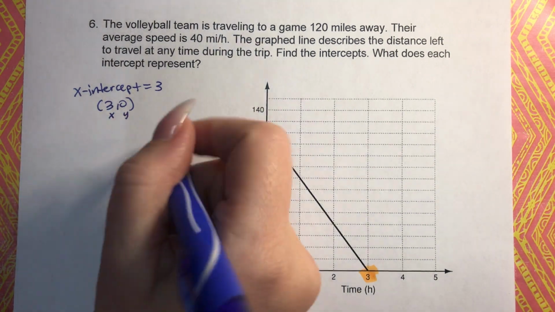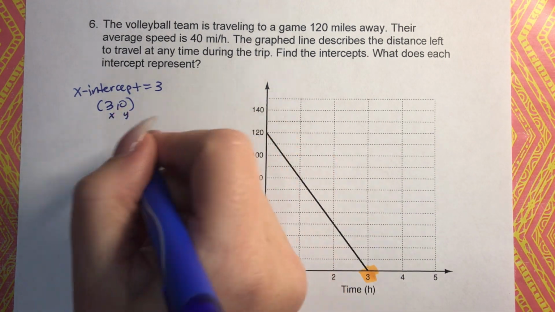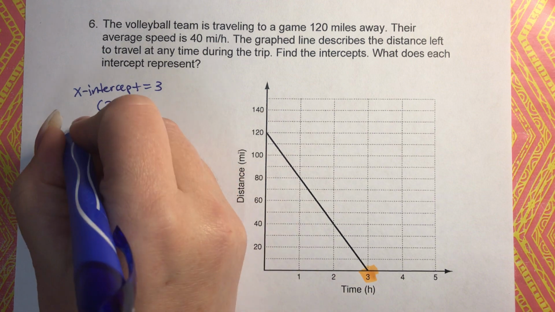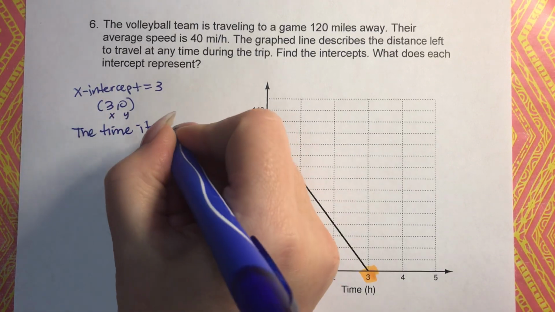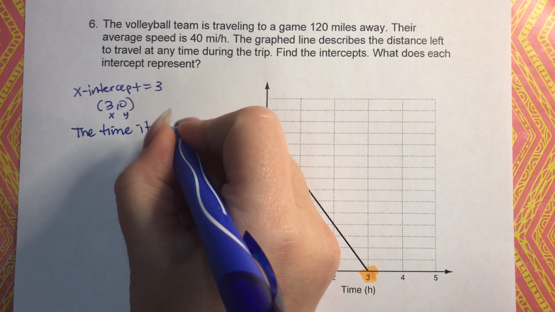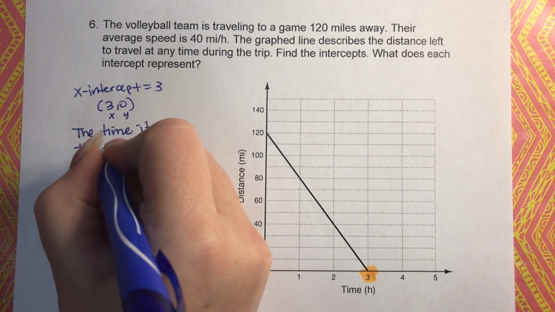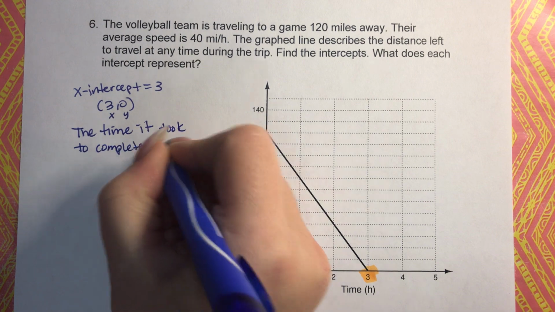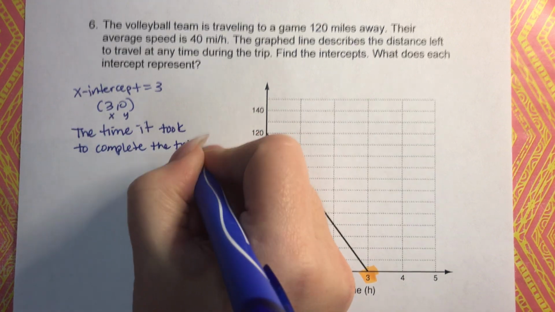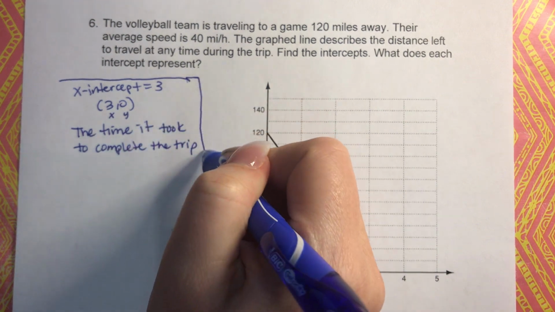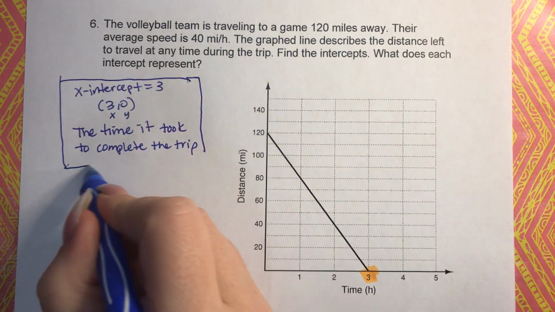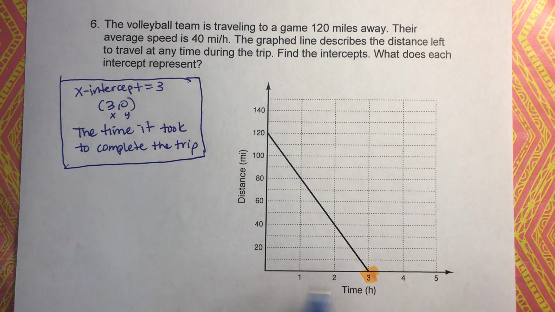So the interpretation of this is the time it took to complete the trip. That makes sense, right? So there we have it. We have our x-intercept, we have the point, and we have the interpretation. It just is talking about the time it took to complete the trip.